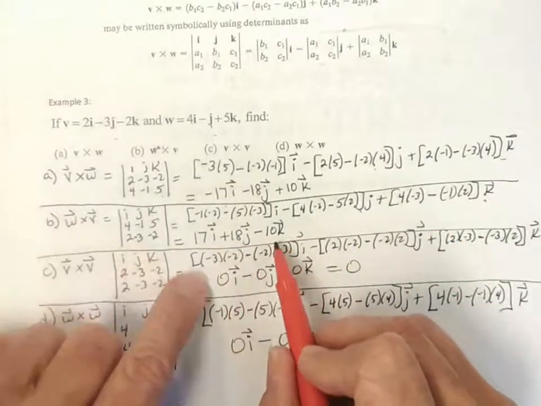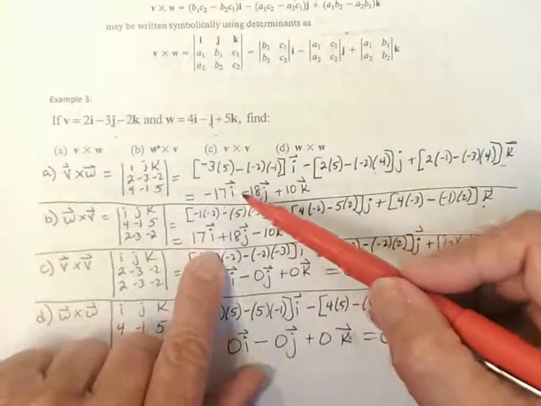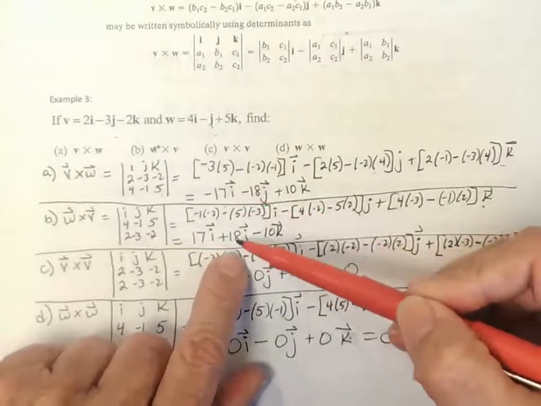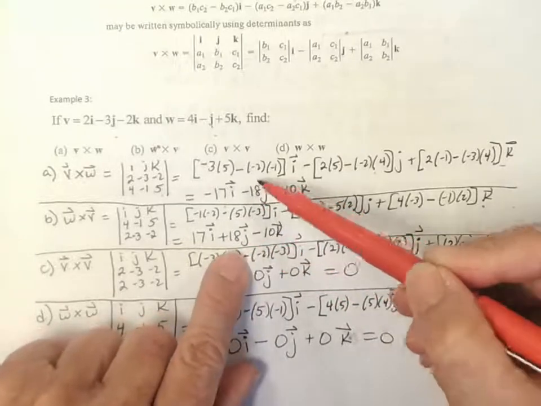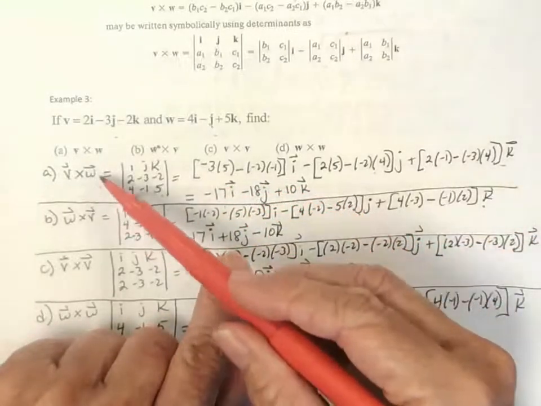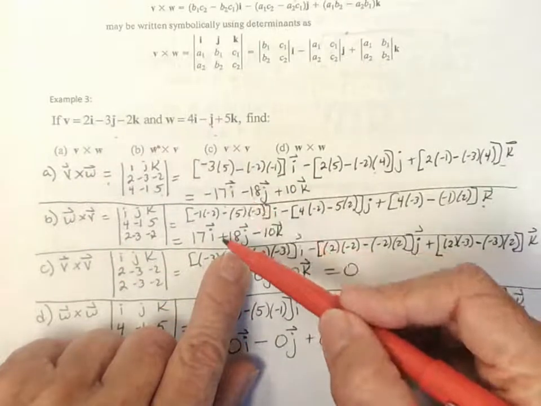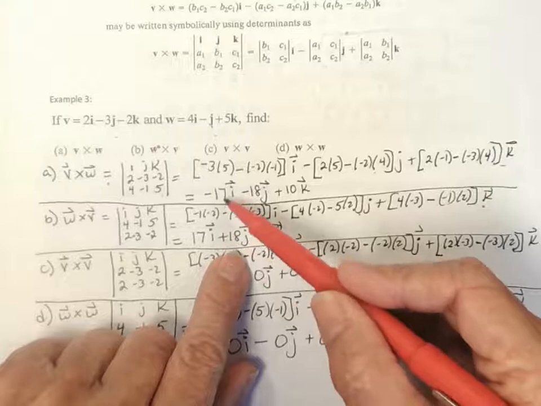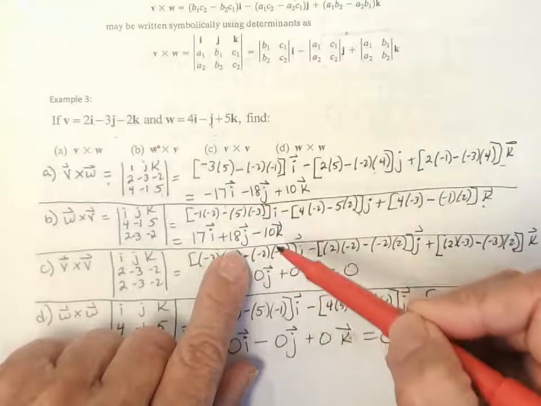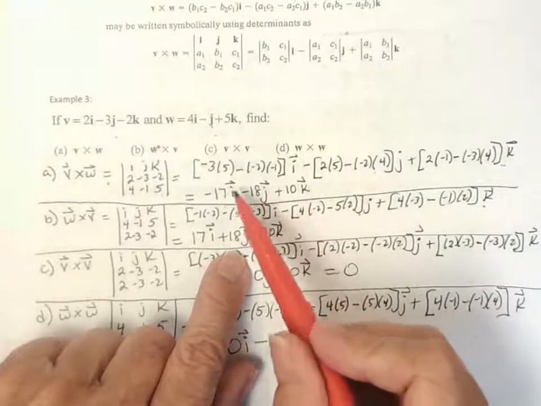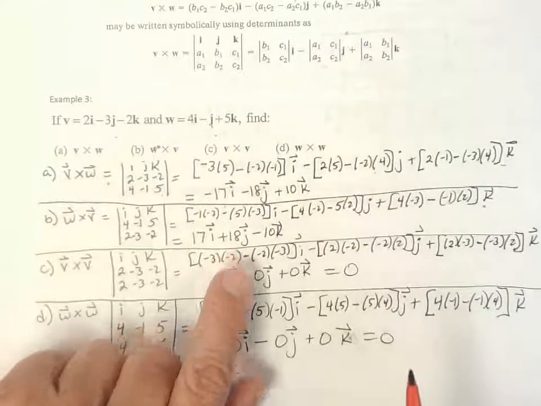And look at this vector. Notice the difference here. We had a negative, here's a positive, negative, positive, positive, negative. So if we reverse the order that we cross these vectors, then the resultant vector looks the same but with opposite signs. So it's going in the opposite direction as the first cross product.